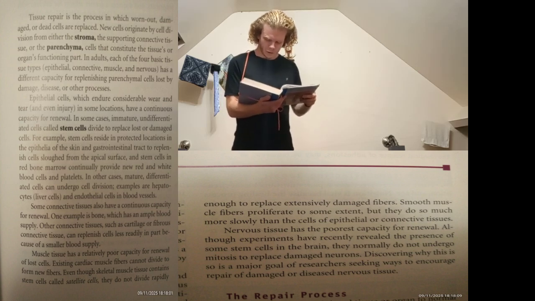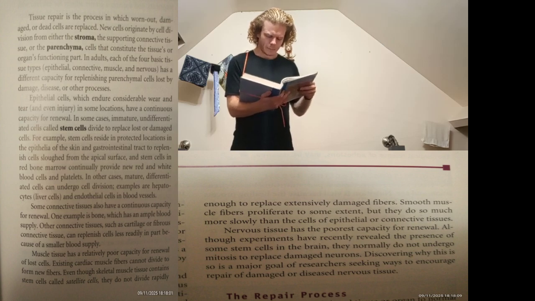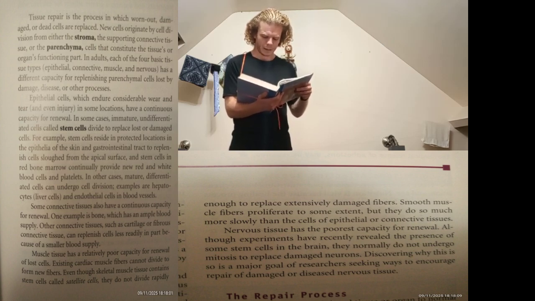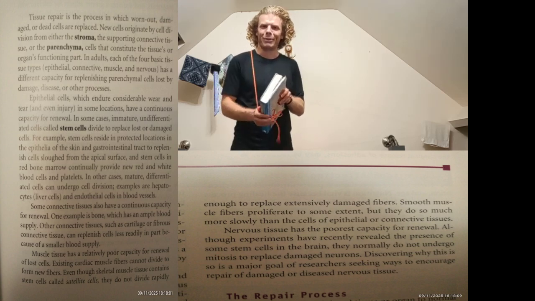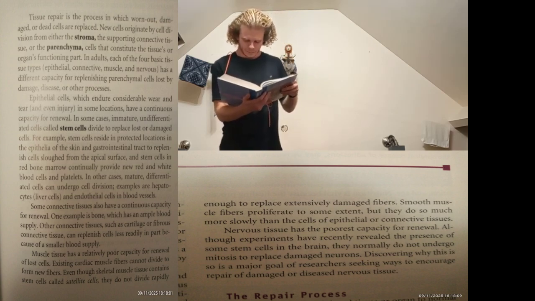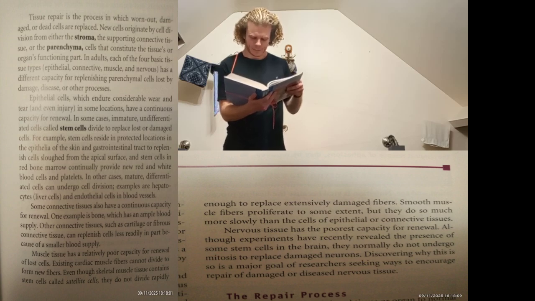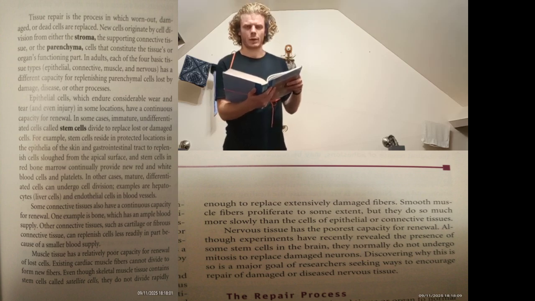Some connective tissues also have a continuous capacity for renewal. One example is bone, which has an ample blood supply. What does ample mean? Whatever. Bone has an ample blood supply, and that helps bones to have a continuous capacity for renewal.